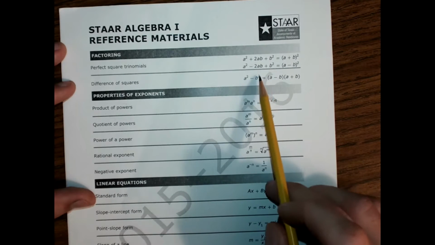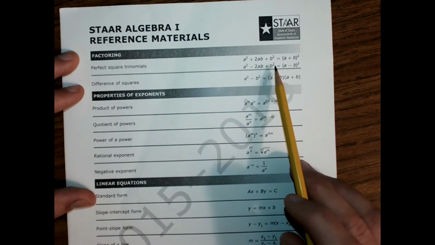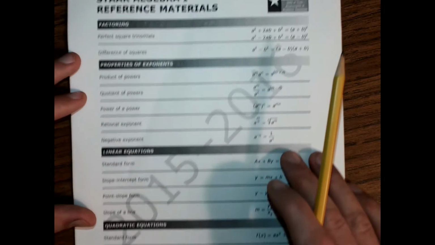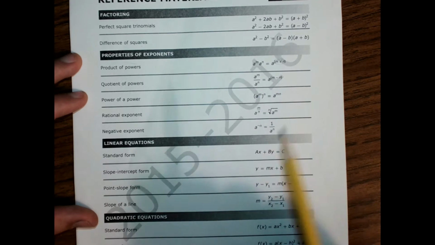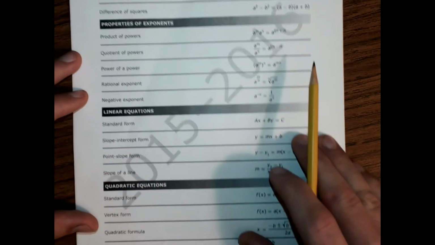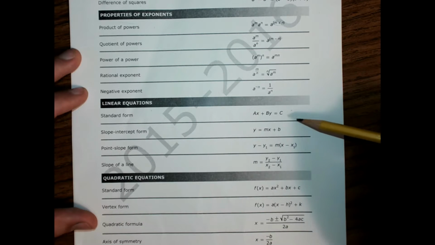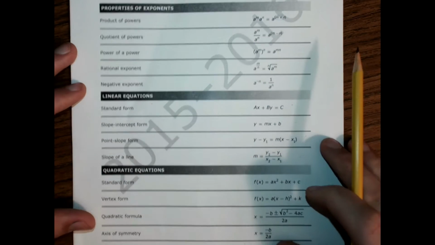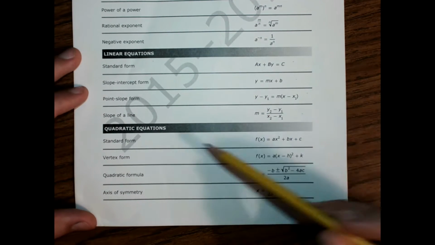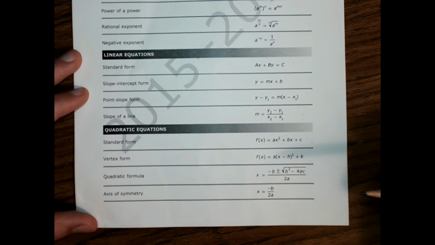There are the 2 special types of factor patterns, difference of squares and perfect squares. Properties of exponents. Here are all of our laws of exponents. Information dealing with linear equations: standard form, slope-intercept, point slope, and the slope formula. And then quadratic equations: standard form, vertex form, quadratic formula, and the axes of symmetry.